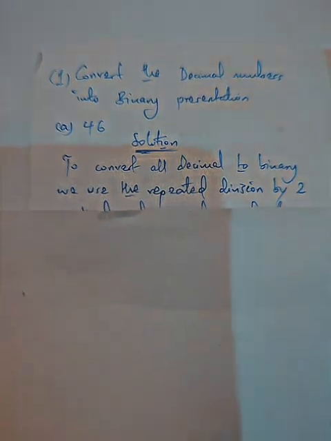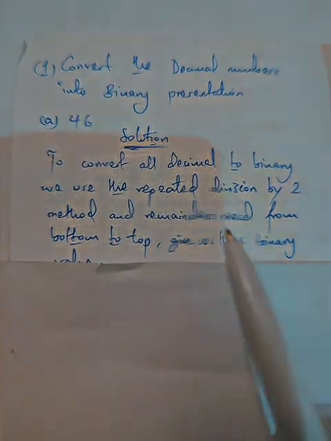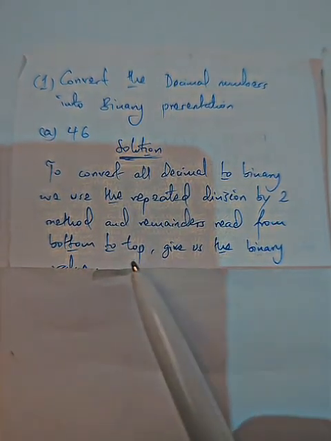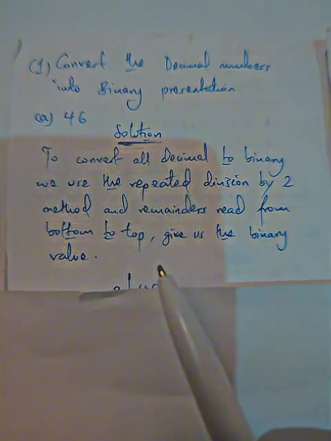Question 1. Convert the decimal number into binary representation. 1a, 46. To convert decimal to binary, we use the repeated division by 2 method, and the remainders are read from bottom to top to give us the binary value.